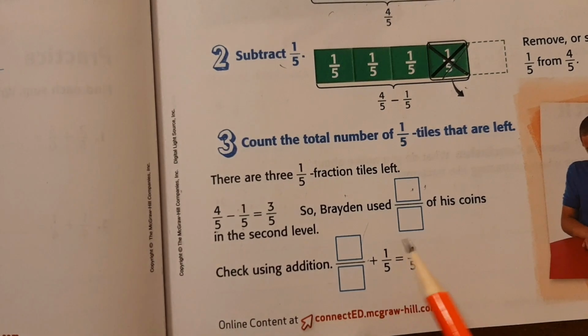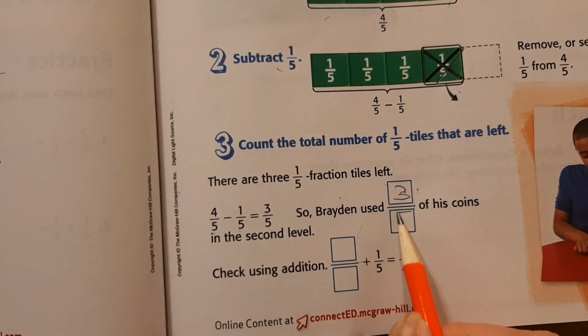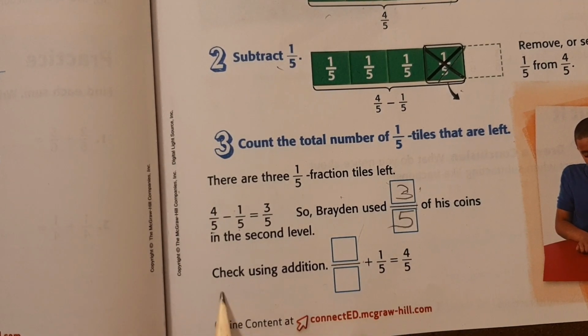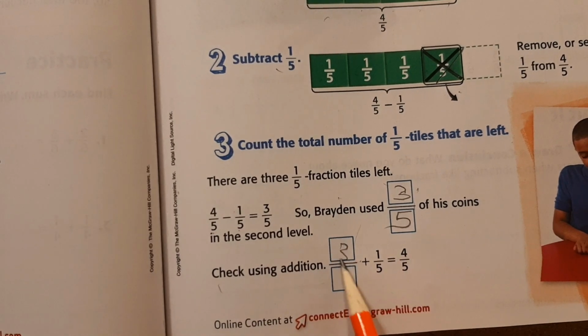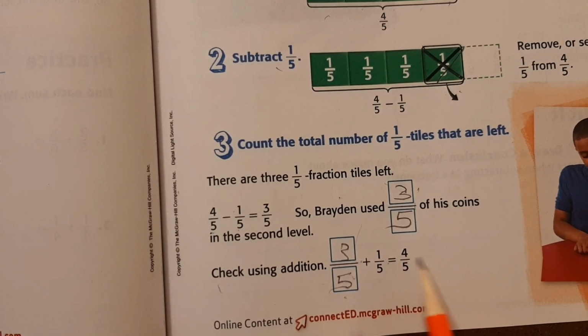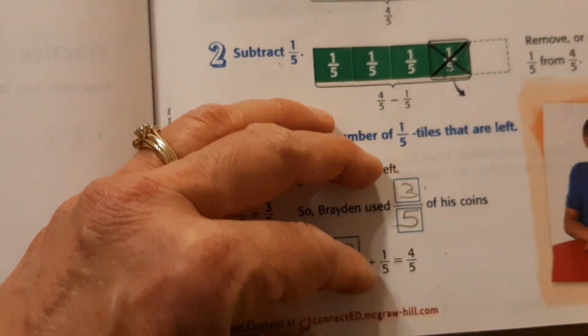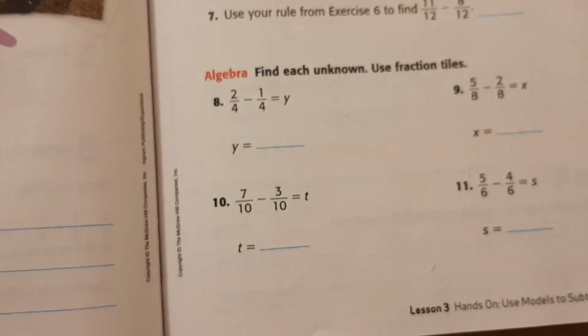So Braden used 3/5 of his coins. And you can check using addition by putting that in, and you can say 3/5 plus 1/5 equals 4/5. Let's turn the page. Now we're on page 574.